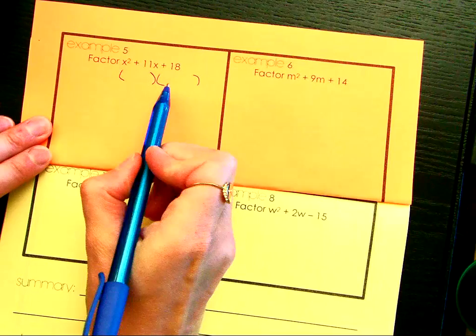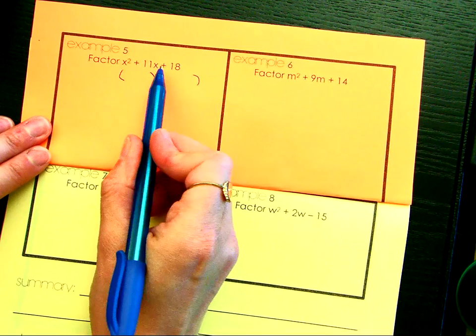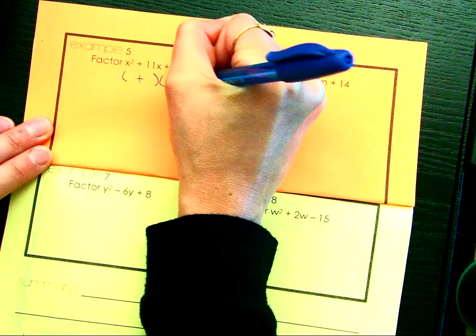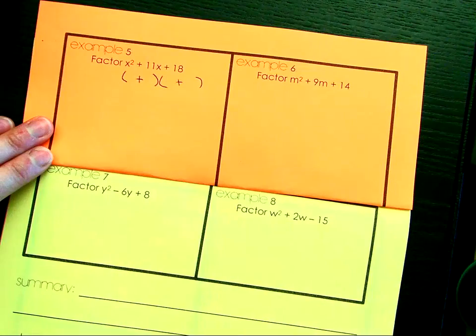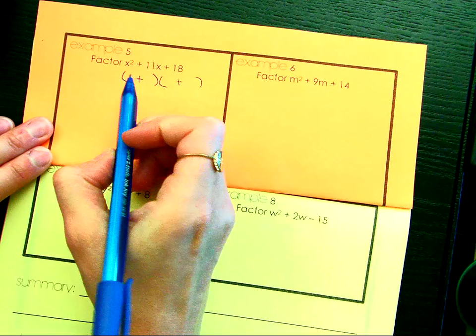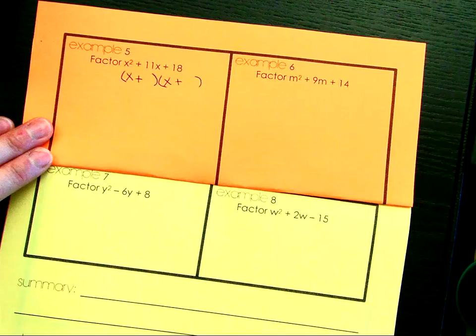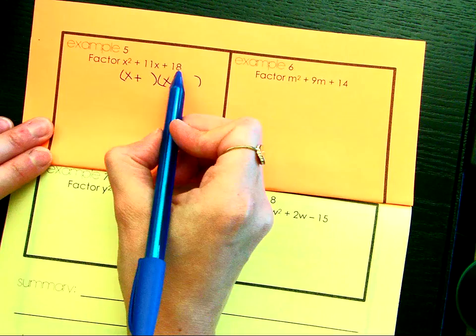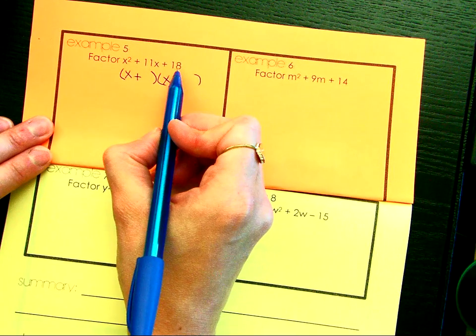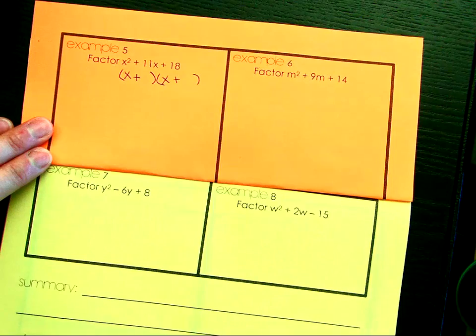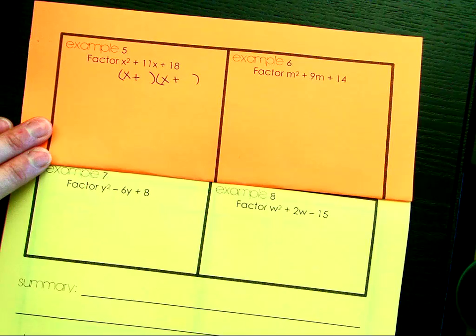I'm trying to multiply two binomials to get there. When everything is positive, you know your signs are going to both be positive. That's when I go back and think, what times what gives me x squared? Well, x times x. Then I think about what you can multiply to get 18, but add to get 11. So you want to multiply to get 18 and add to get 11, so that will be 9 and 2.